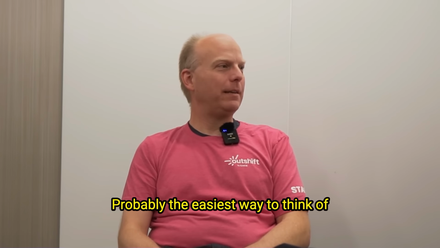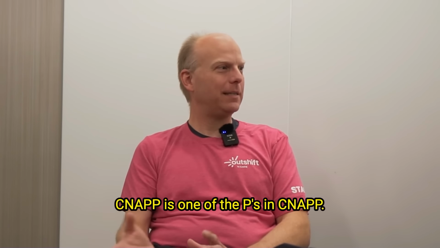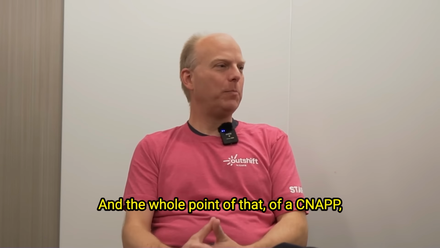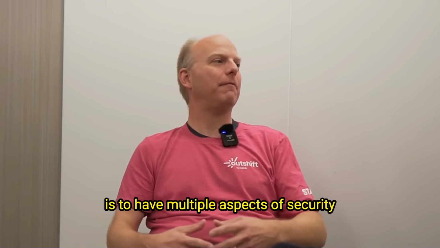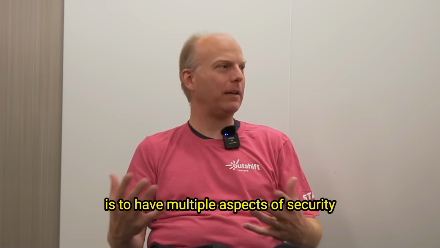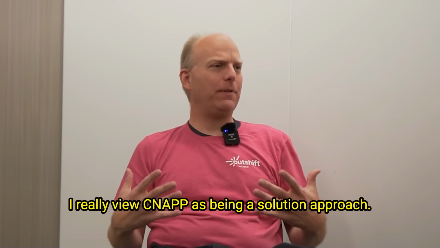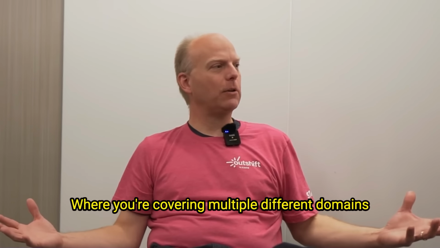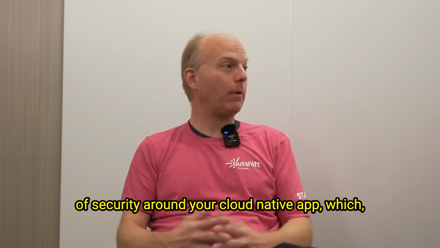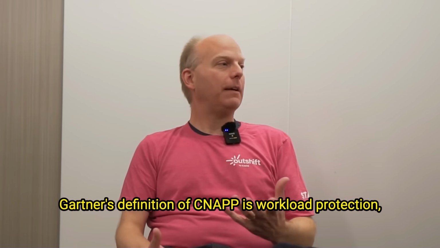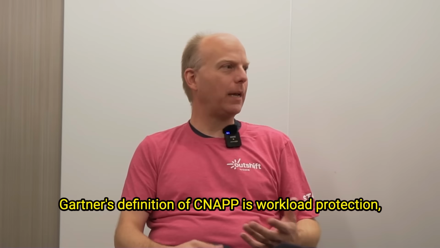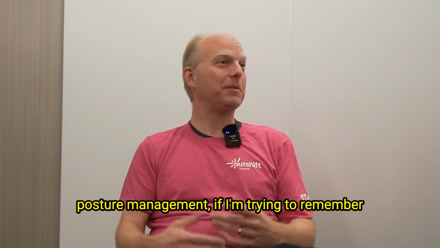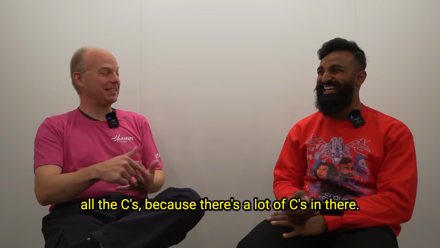Probably the easiest way to think of CNAPP is one of the P's in CNAPP. It's Cloud Native Application Protection Platform. And the whole point of a CNAPP is to have multiple aspects of security related to your cloud native apps. I really view a CNAPP as being a solution approach where you're covering multiple different domains of security around your cloud native app, which Gartner's definition of CNAPP is workload protection, identity and entitlement management, cloud security posture management, if I'm trying to remember all the C's, because there's a lot of C's in it.